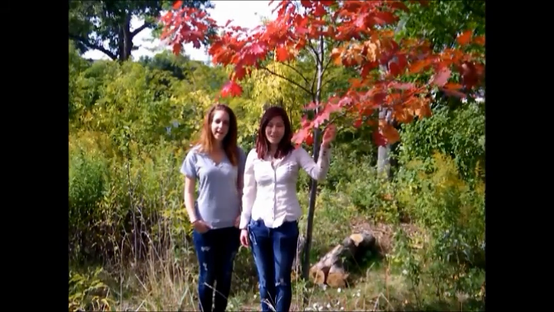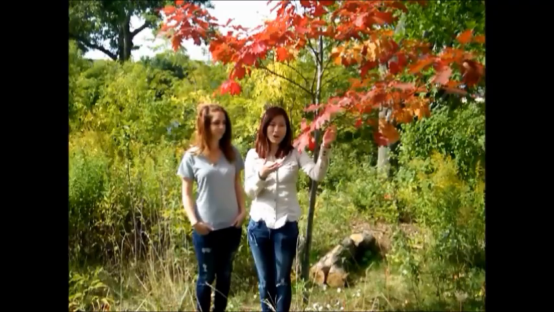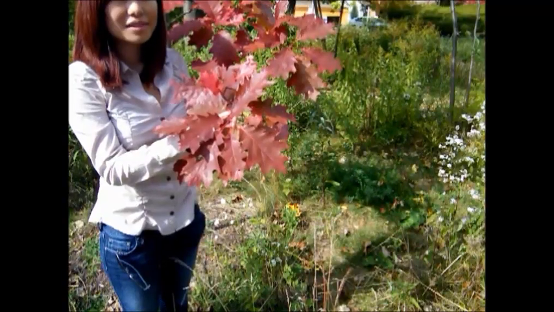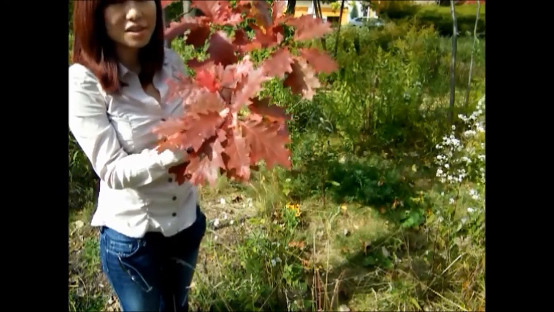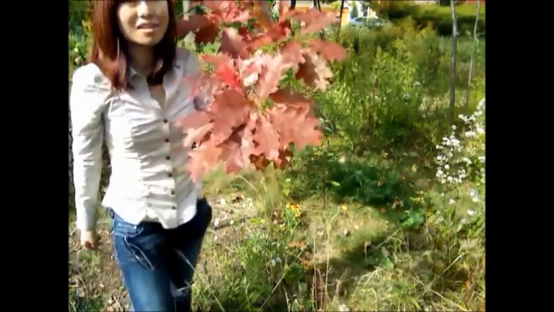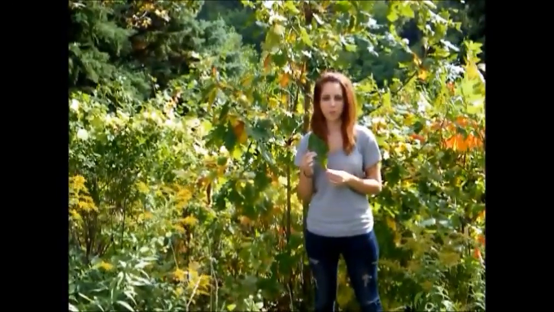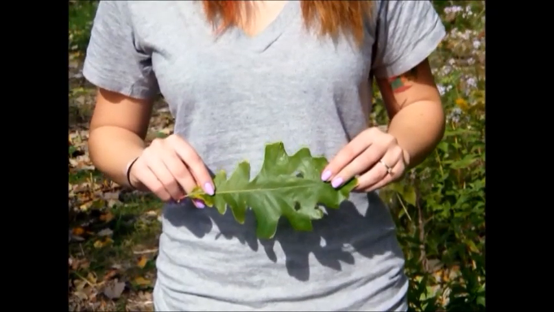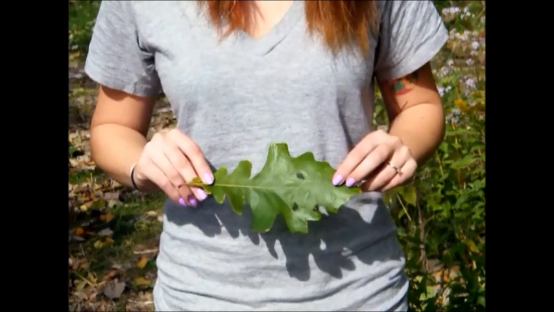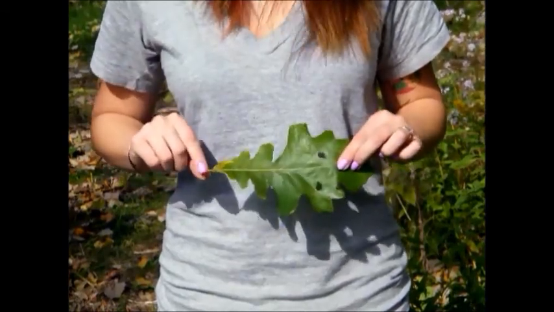From a tiny acorn, a mighty oak does grow. This is red oak. This is what red oak leaves look like, and the leaf is pointy. This is a bur oak. It's part of the white oak group, and it grows on the edge of the prairie. This is a bur oak leaf. You can see that the edges are rounded, and it has a very short petiole.